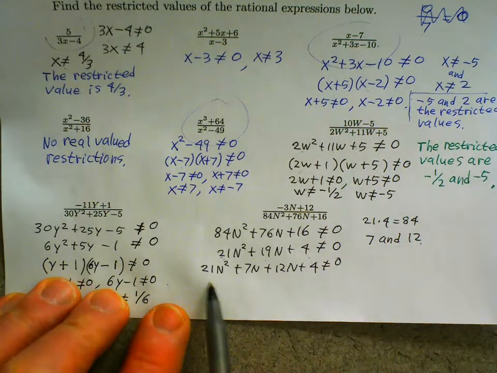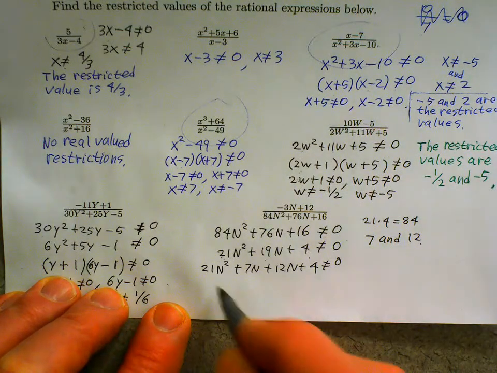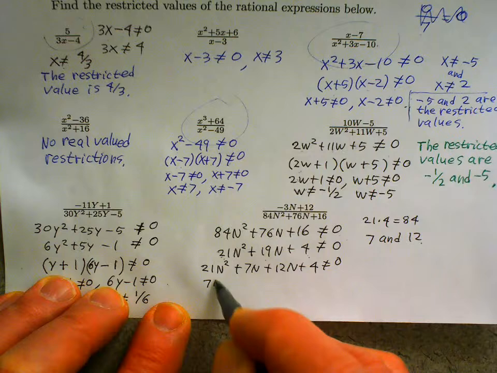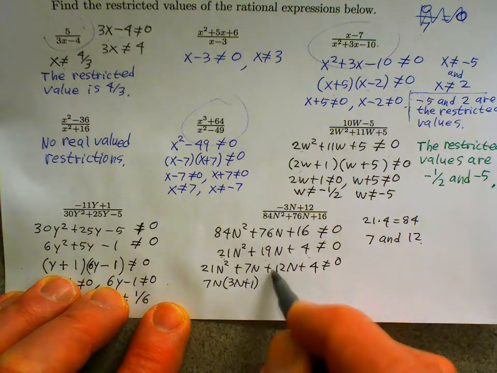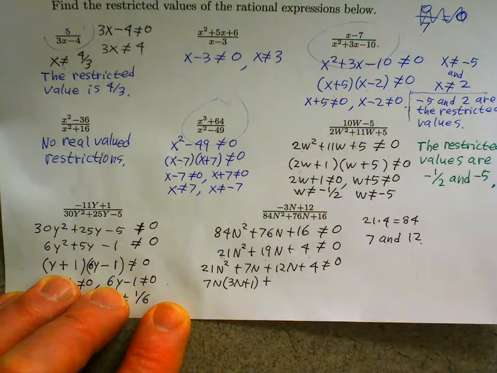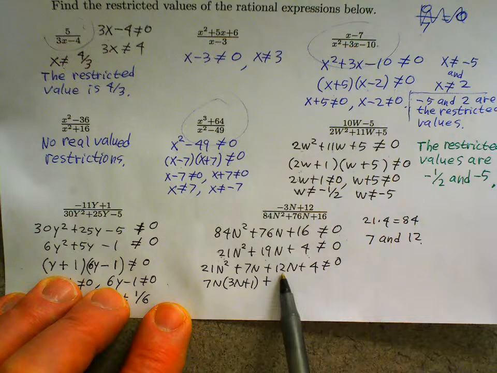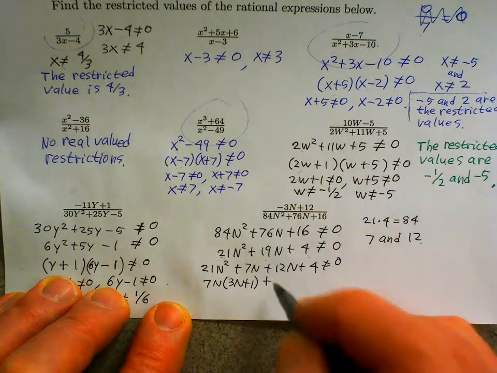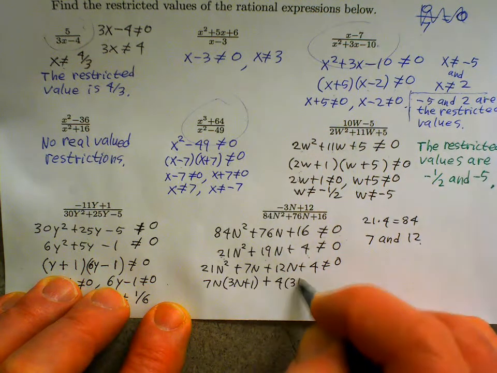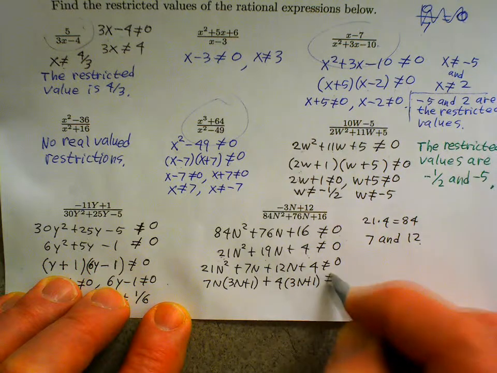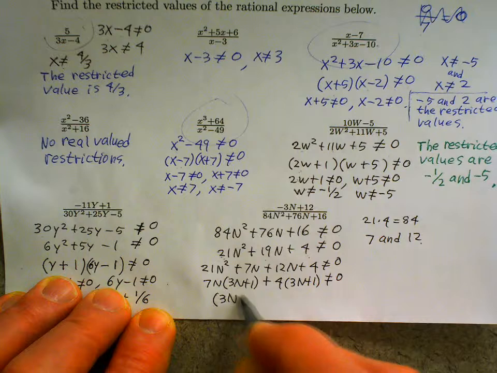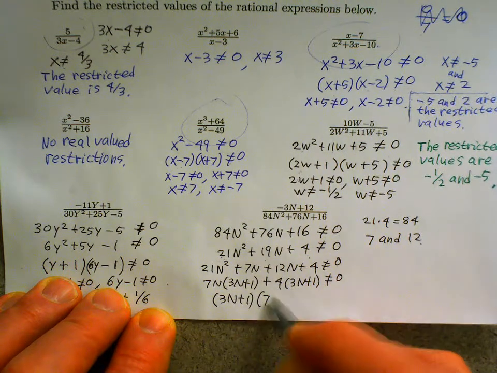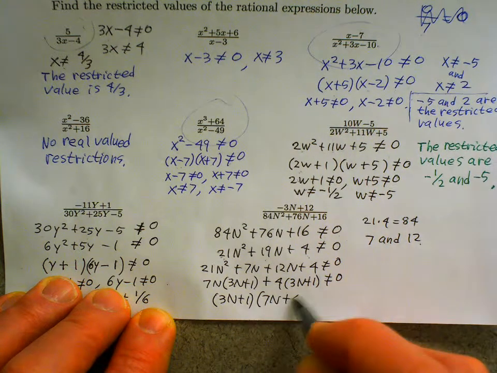Then factor by grouping. Out of the first two terms, factor out 7n, and we have 3n plus 1. The middle operator of addition comes down. Then the greatest common factor of 12n plus 4 is 4. 3n plus 1. So the factorization, 3n plus 1 times 7n plus 4 does not equal 0.